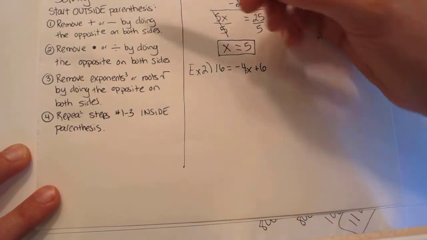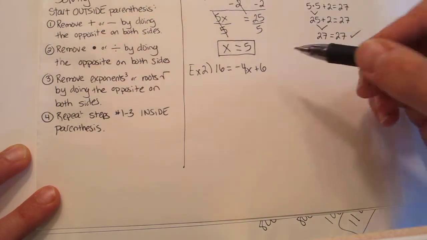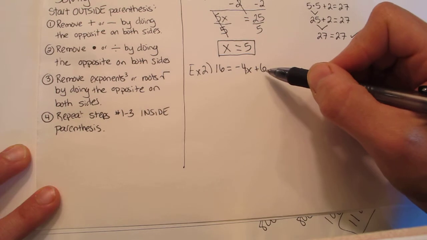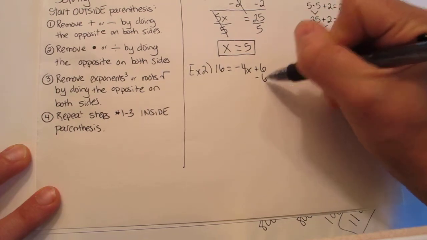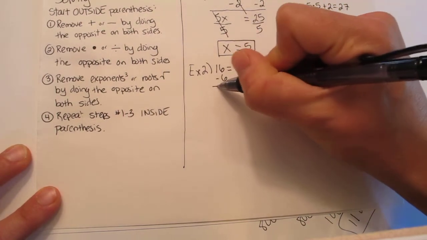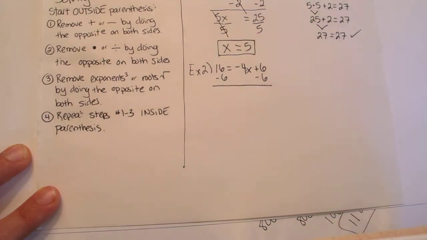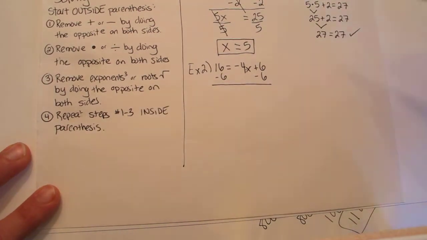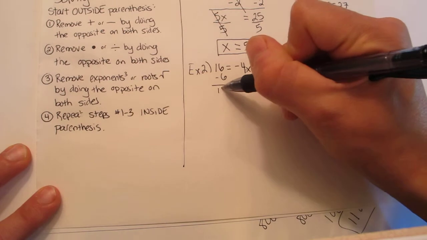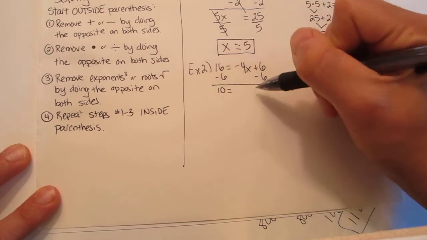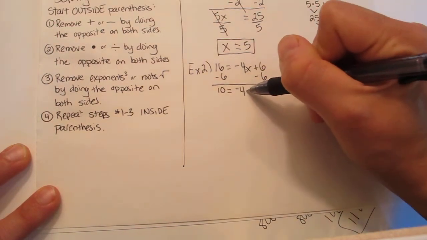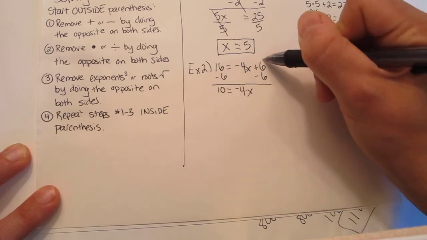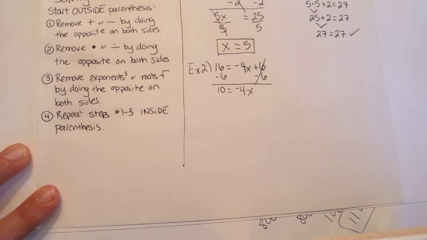But before I do that, I always start with addition or subtraction. And the way to get rid of a +6 is by doing the opposite, or by doing -6. So I'm going to subtract 6 here from both sides of the equal sign. 16 minus 6 is 10. Bring down my equal sign. Bring down my -4 times x. 6 good guys and 6 bad guys disappear.